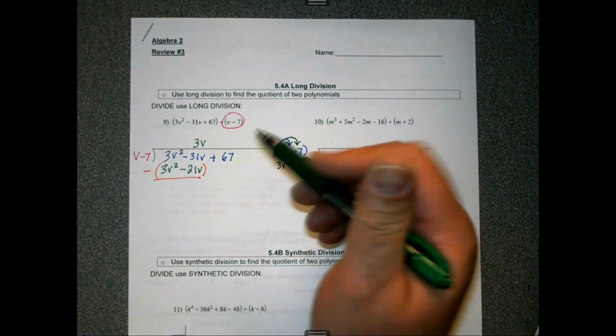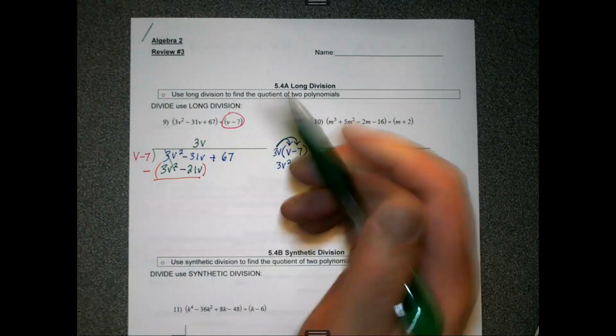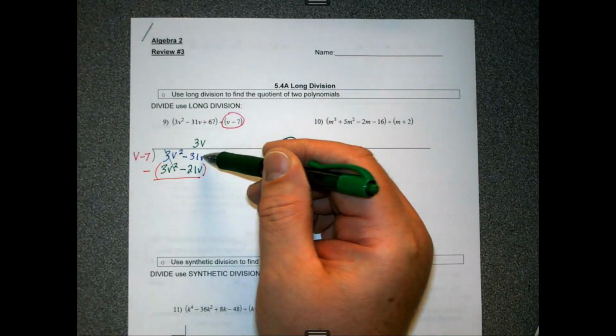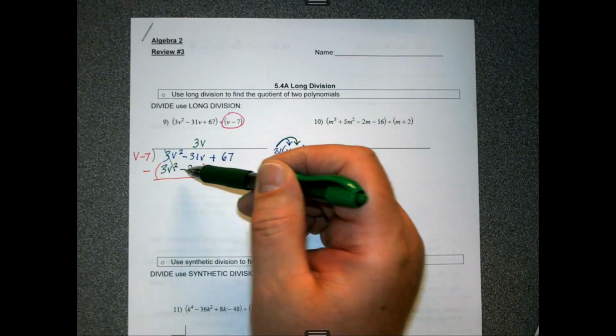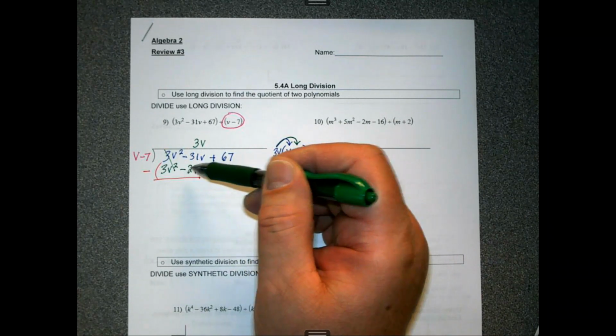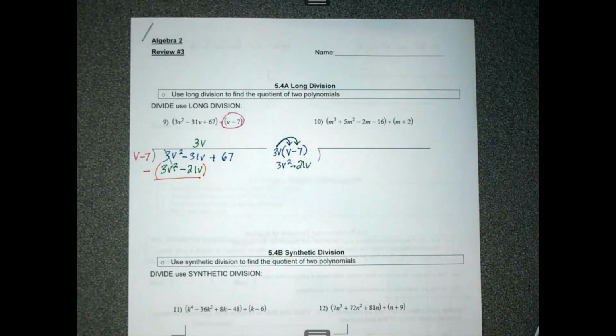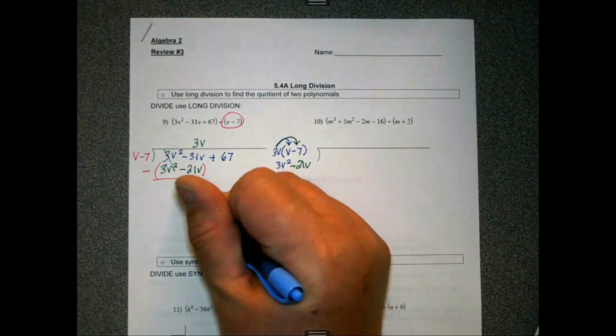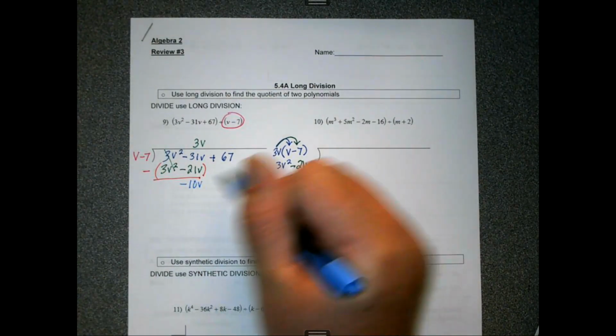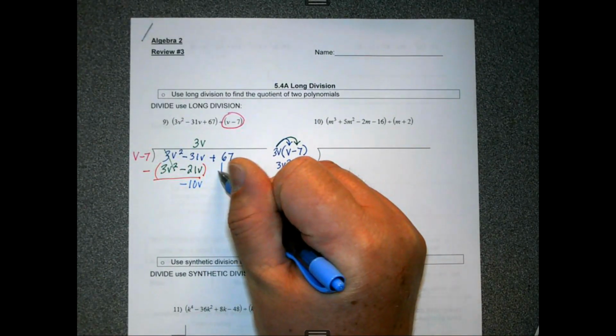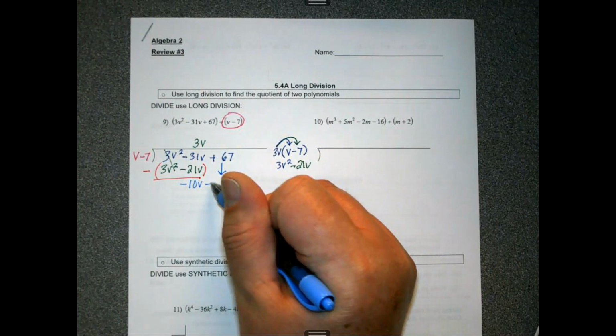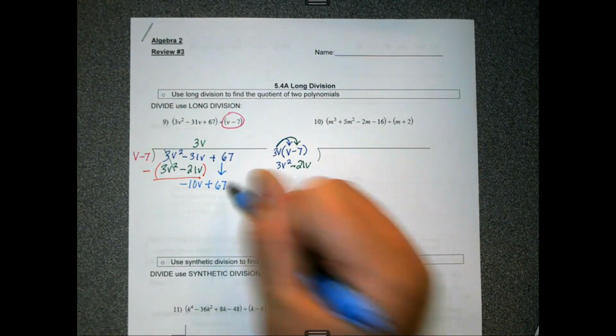Okay, these eliminate. So I get negative 31v minus a minus, so it makes it plus. 21v is going to be a negative 10v. Bring down my next number, plus 67.